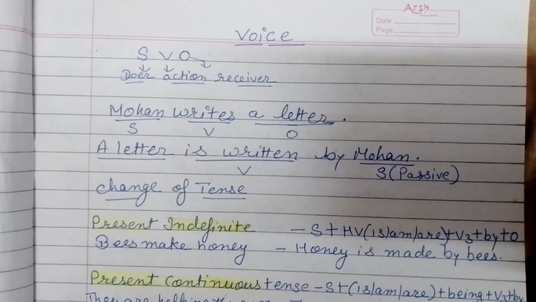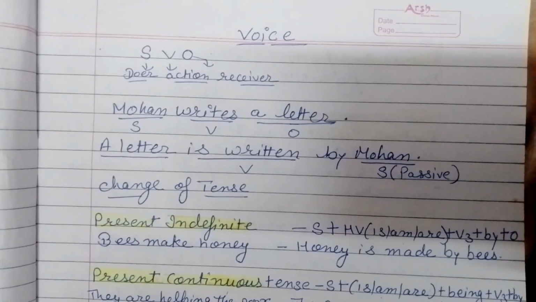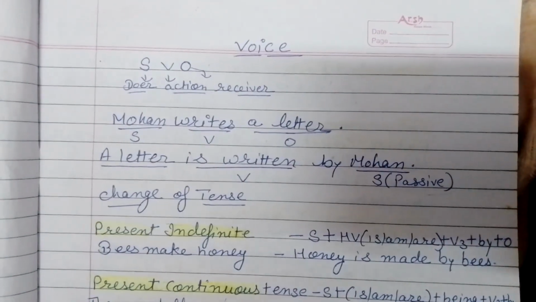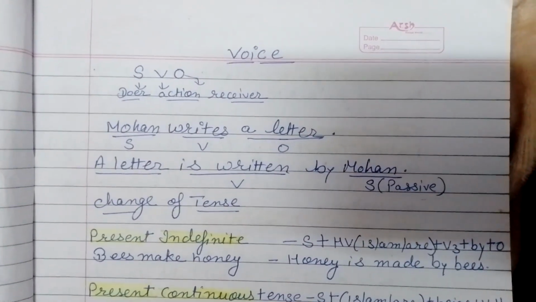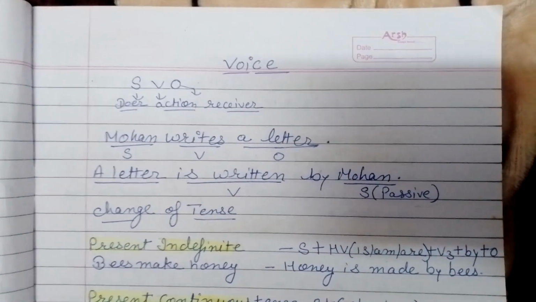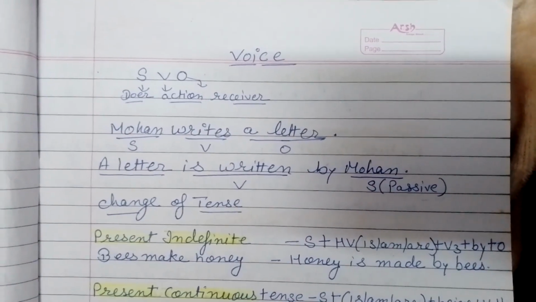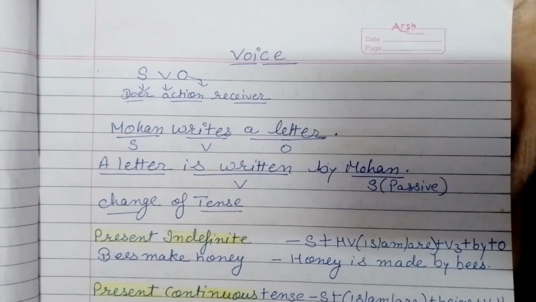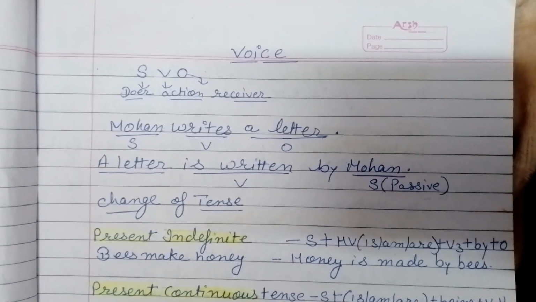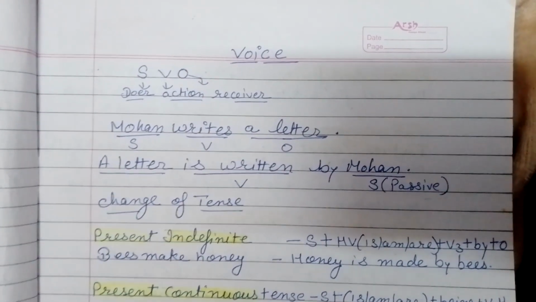But sometimes when the subject is not playing an active role, we do not give much importance to the subject and it is passive. So, we call that sentence a passive sentence. When the subject is in active position and is playing the role actively, we give much importance to the subject in the sentence. The sentence is called to be in active voice. I hope now you have understood the difference between active voice and passive voice.